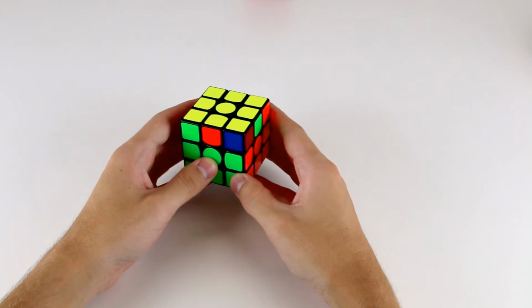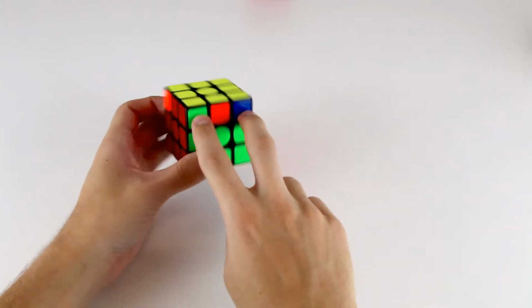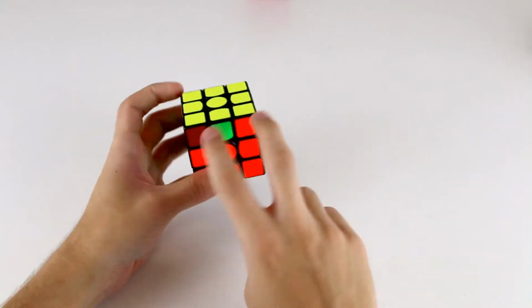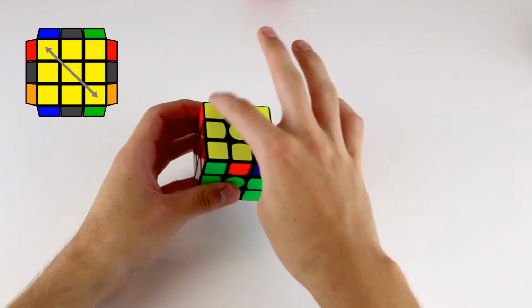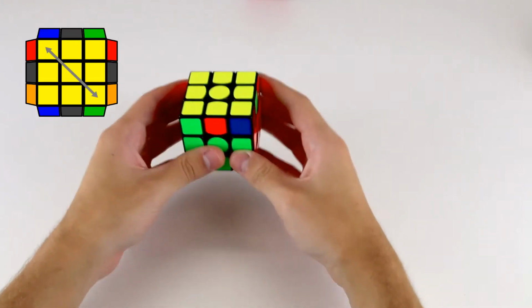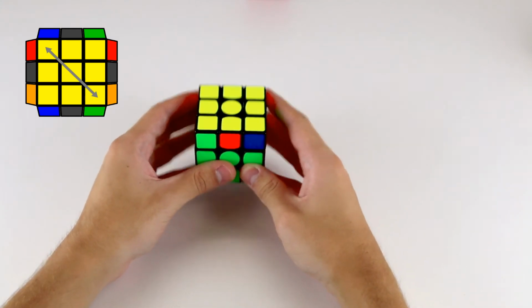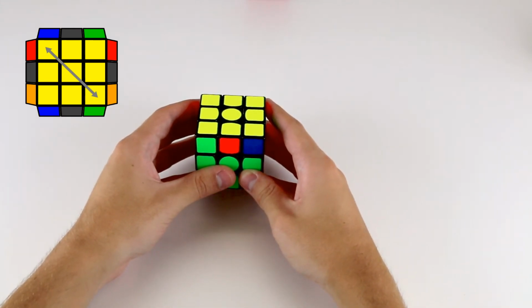Another annoying case that you'll run across is where there are no matching corners when you're trying to permute the corners of the last layer. So that means that the two corners that need to be swapped are diagonal from one another. So here's a simple algorithm when you get that case which will solve it in one go.